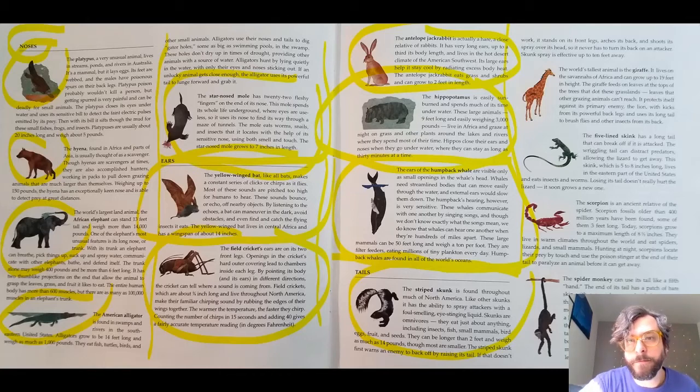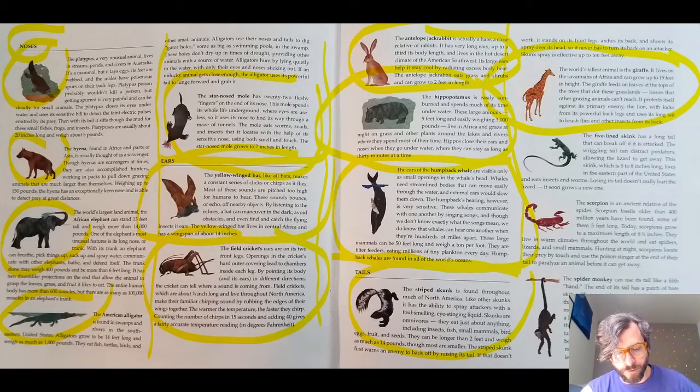Next up, the giraffe. Let's see about the giraffe's tail. The world's tallest animal is the giraffe. It lives in the savannas of Africa and grows up to 19 feet in height. That's about 3 times Mr. Nichols standing on top of each other.